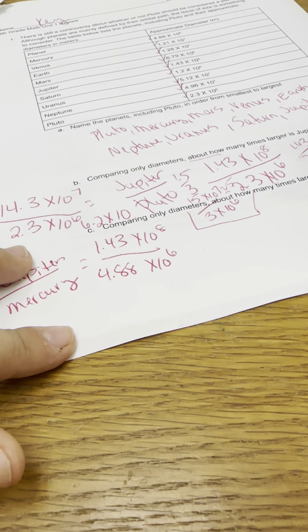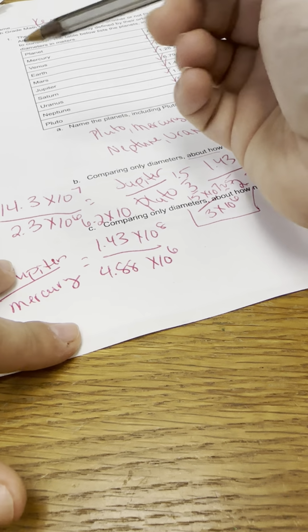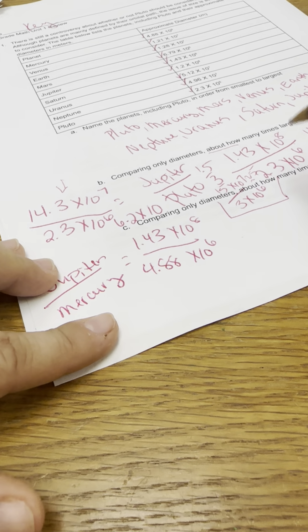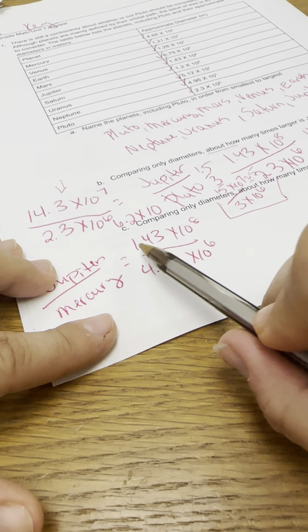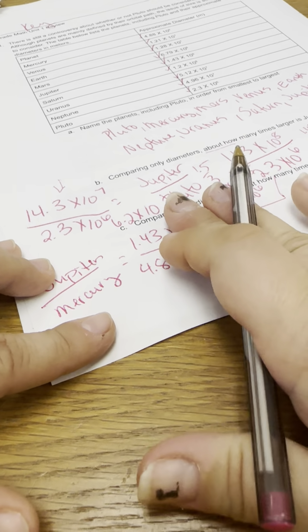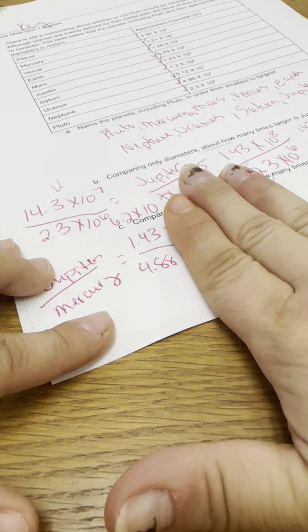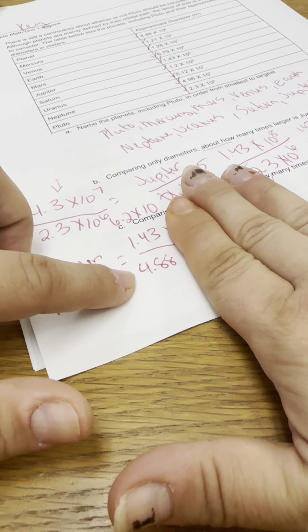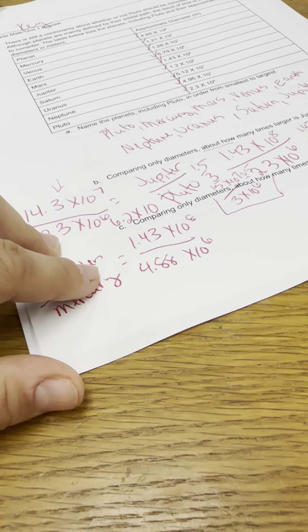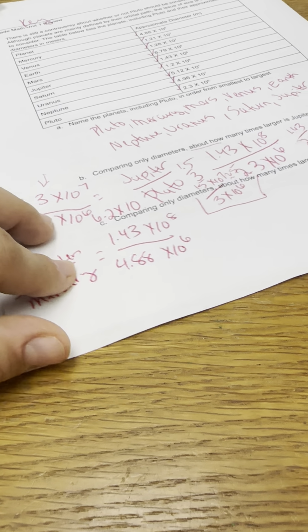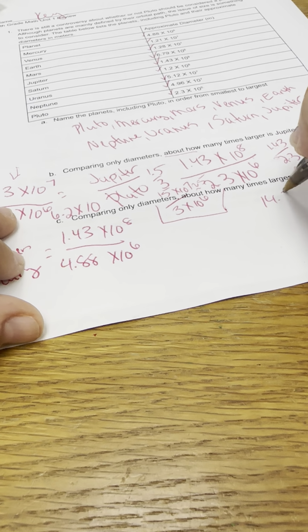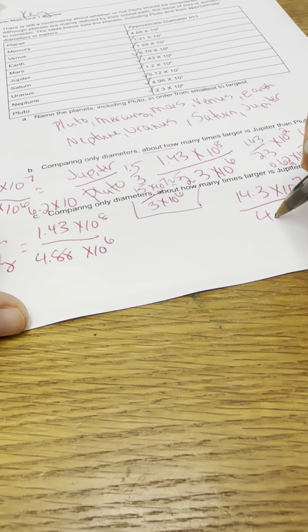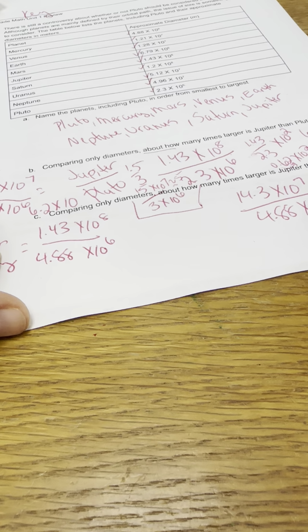So let's do it this way. I'm going to do the same thing. I'm going to change this because this value, if I ignore this right here, is smaller, and I'm going to need something that has an actual whole number to work with. So I'm going to change this to 14.3 times 10 to the 7th divided by 4.88 times 10 to the 6th.